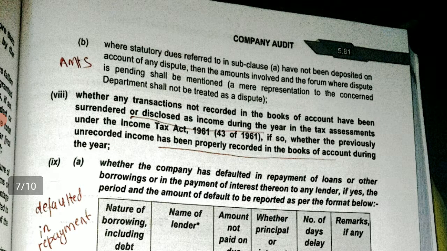Okay, so whether any transaction not recorded in the books of accounts has been surrendered or disclosed as income during the year in the tax assessments under the Income Tax Act 1961, and if so, whether the previously unrecorded income has been properly recorded in the books of account during the year. So if there was any unrecorded income by PQR Limited and you got to know about it, you are the auditor, you got to know about it.